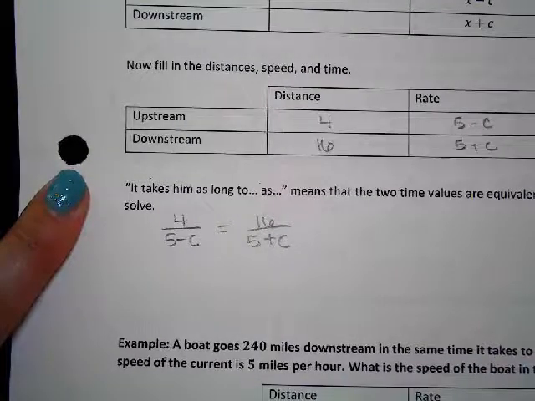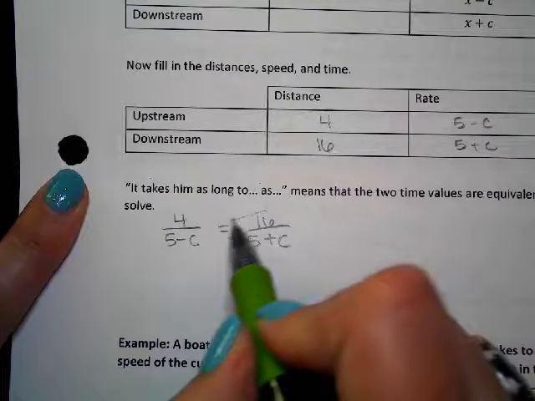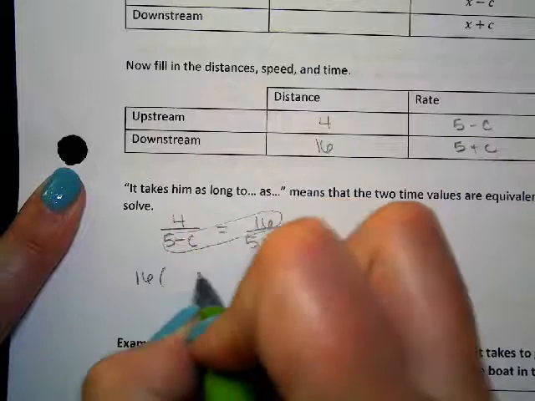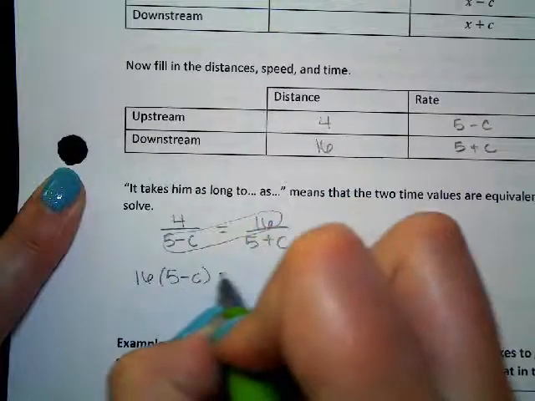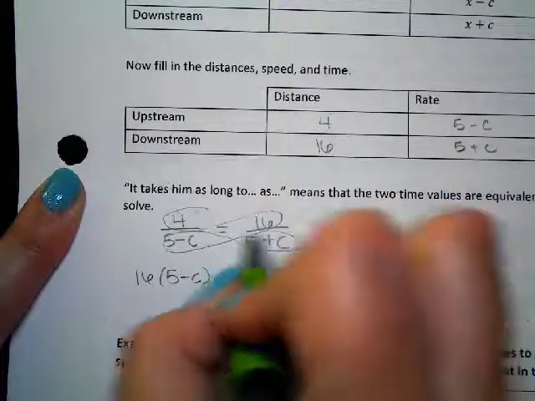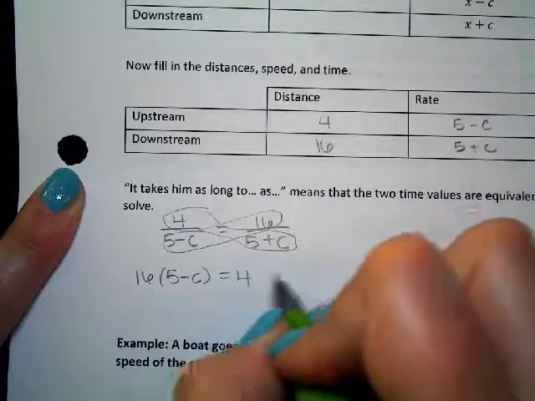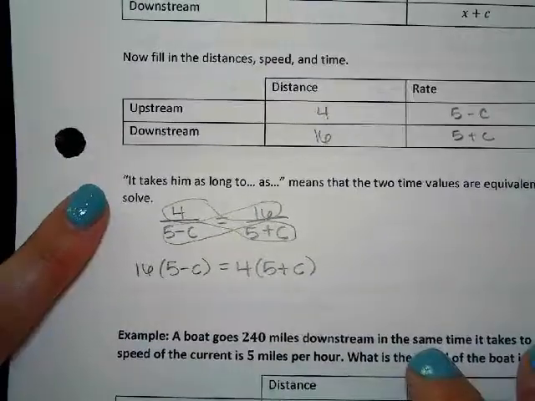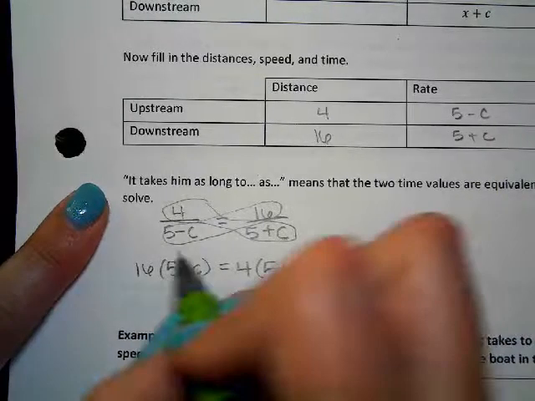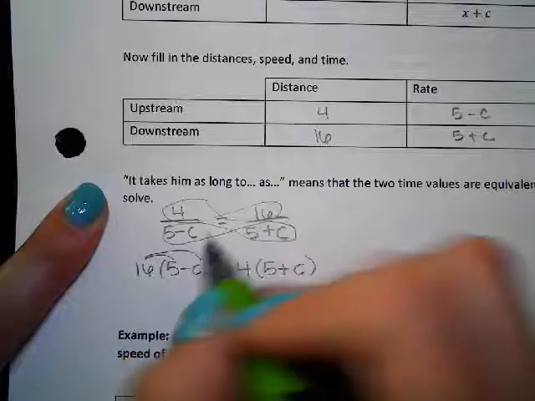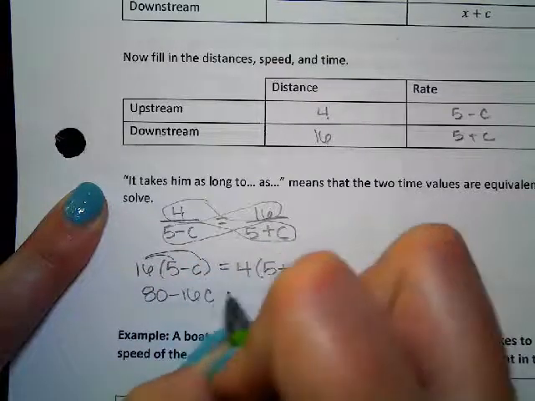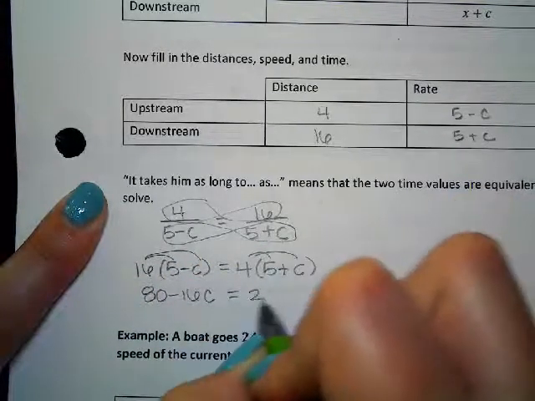So we're going to multiply these two together. I'm going to get 16 times 5 minus c equals, and I'm going to multiply these two together, 4 times 5 plus c. And then I can go through and solve this equation. So I'll distribute the 16, 80 minus 16c equals 20 plus 4c.